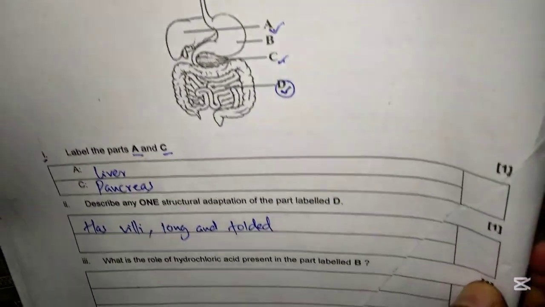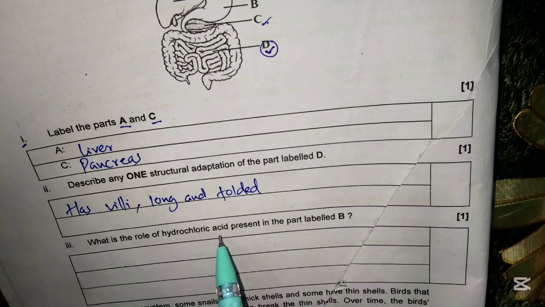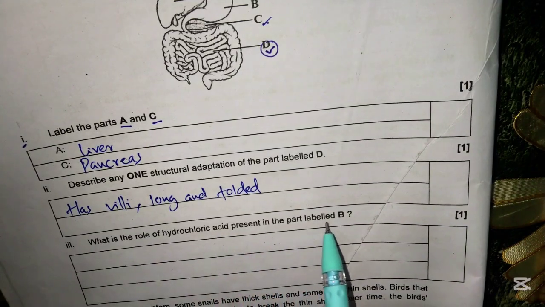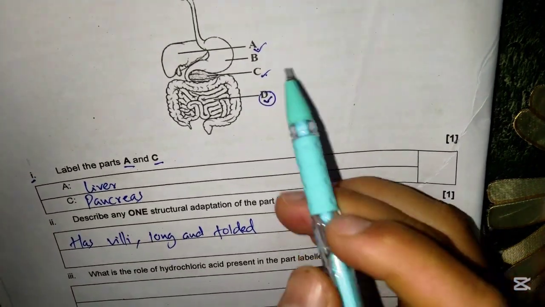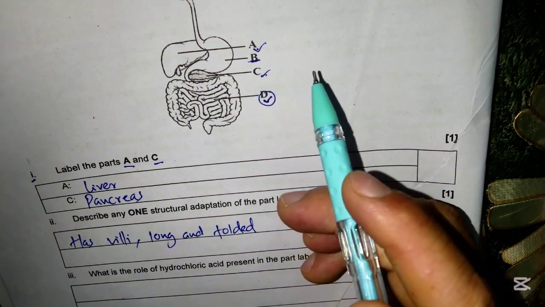Lastly, the third question is: what is the role of hydrochloric acid present in the part labelled B? Firstly, the part labelled B is the stomach. The stomach has hydrochloric acid.